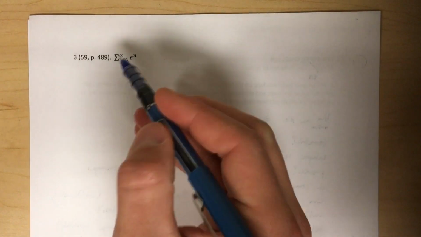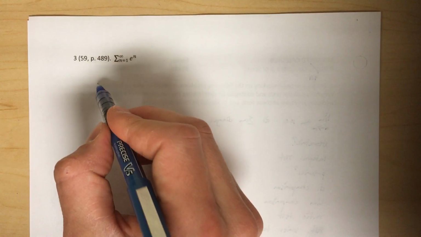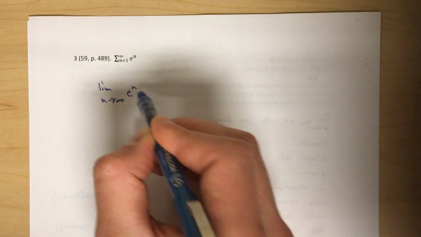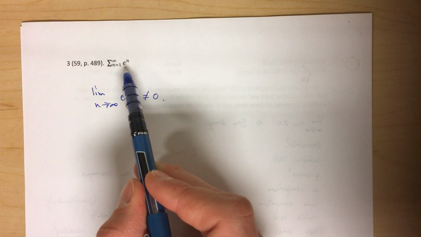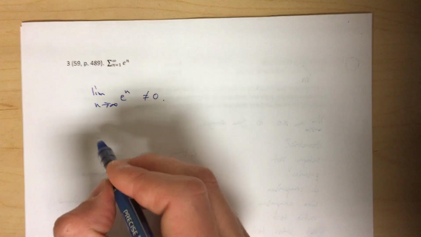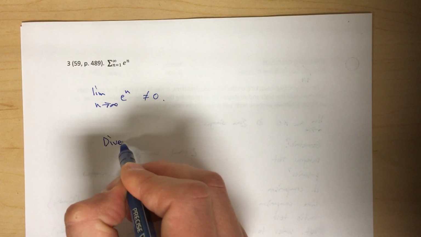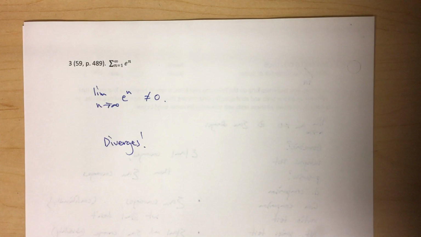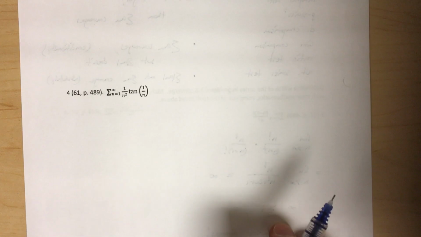Okay, let's try number 3. E to the n. What? Come on now. The limit as n approaches infinity of e to the n does not equal 0. That sequence doesn't approach 0. We're adding up infinitely many infinities. Diverges. Boom, done. That was the easiest problem of all time. Cool. All right, moving on.